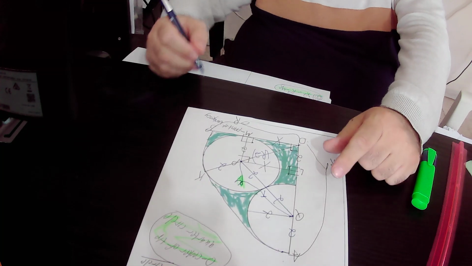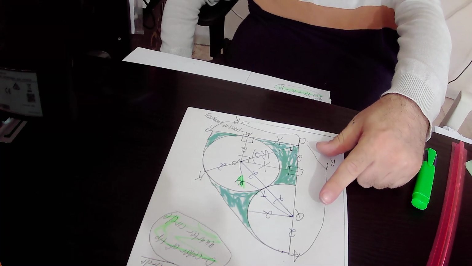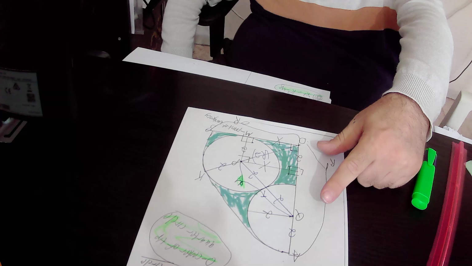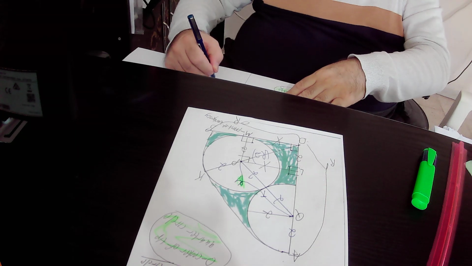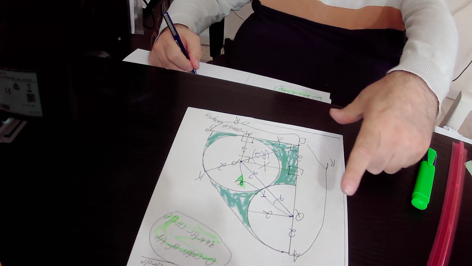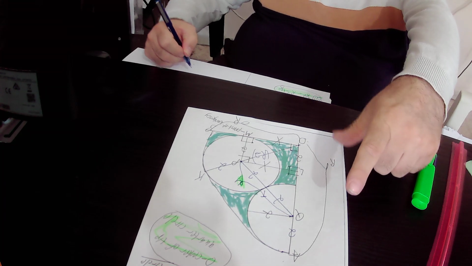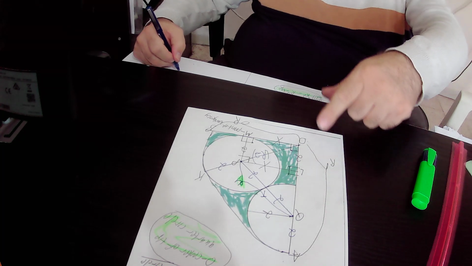And what is the length of line segment QL? It is very easy to see from the drawing that the length of line segment QL equals AO, that is the radius of the quarter circle, minus AQ, minus LO.